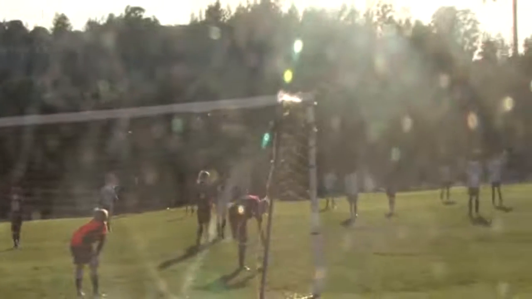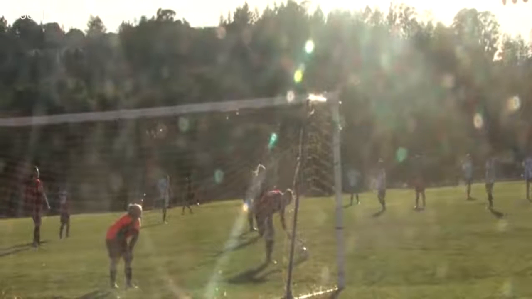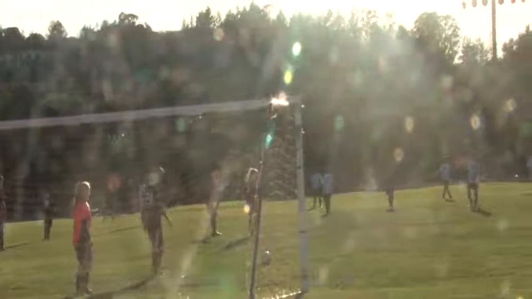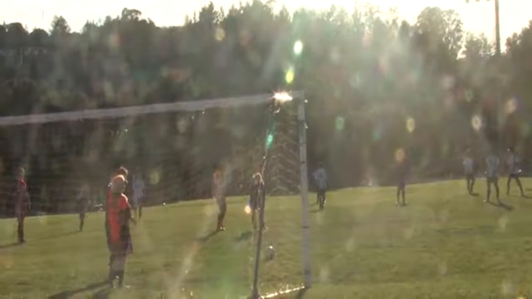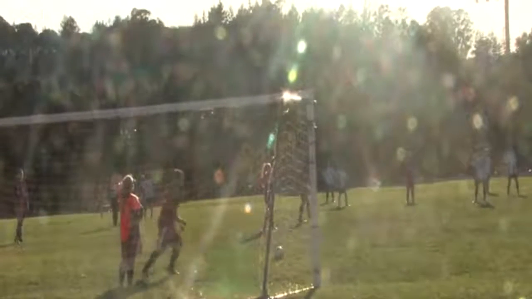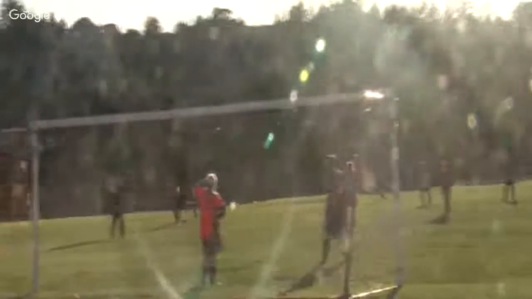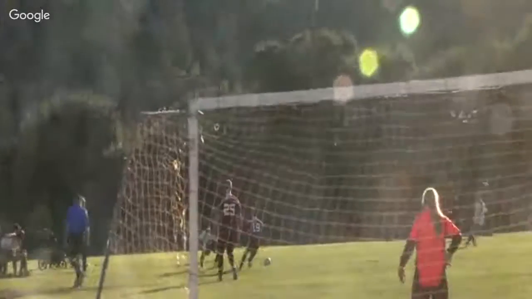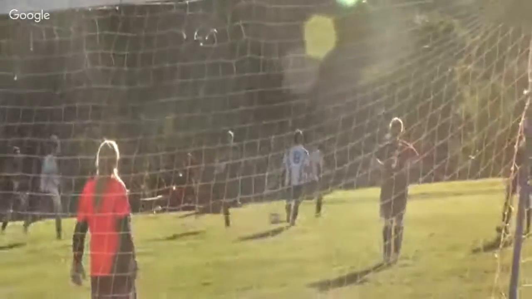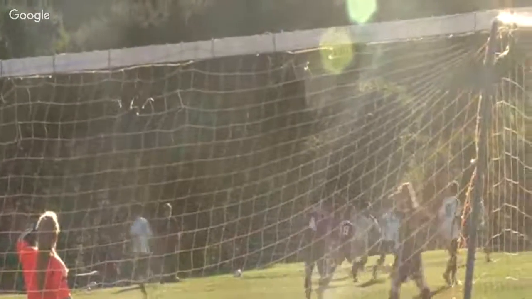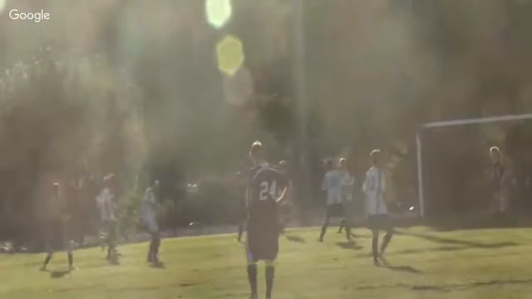Goal kick for Napa Christian. This is the men's soccer team, but schools that do not have enough females to play on a girls soccer team can play co-ed. So there are a couple girls here. Looks like a goalie and one other player from Napa Christian are females playing on the men's team. Napa Christian is a much smaller school. There's about 30 students in their high school compared to Rio Lindo, which has 155 students in their high school.